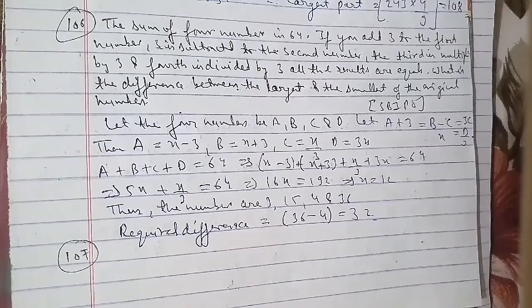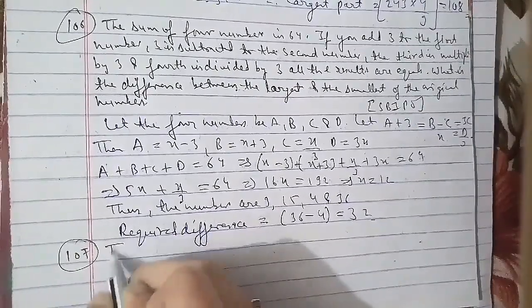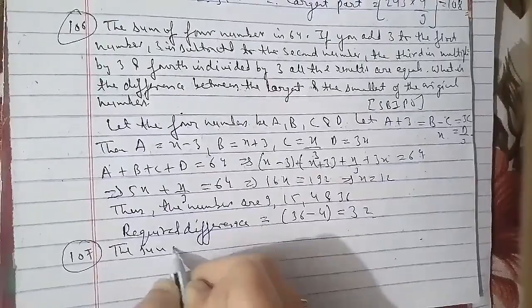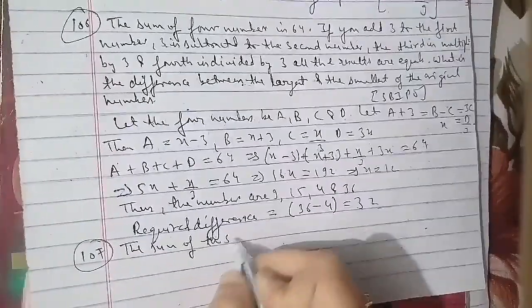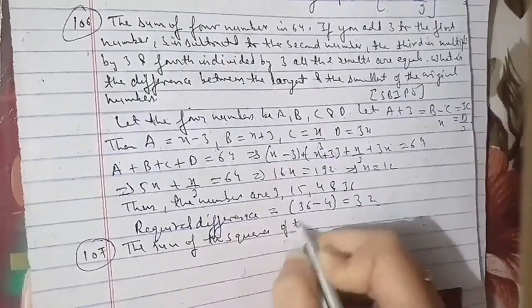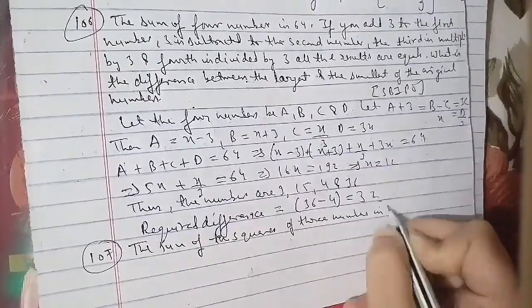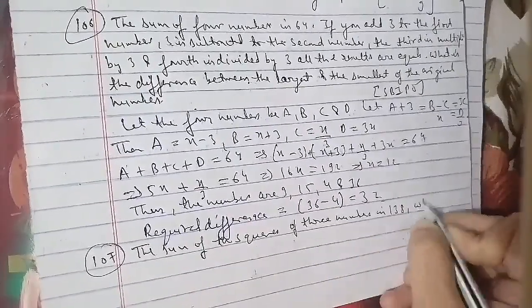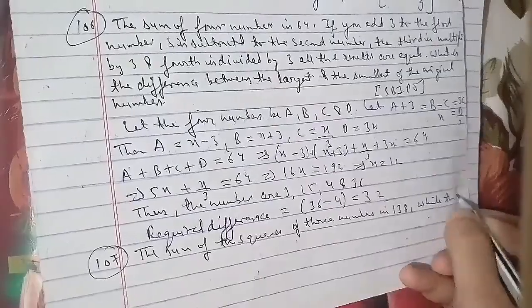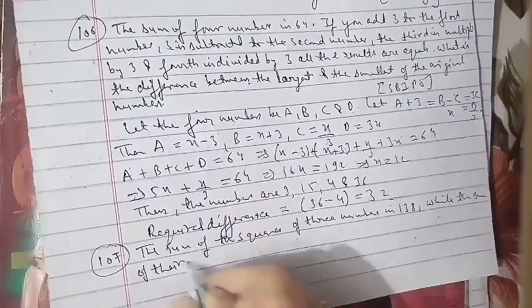So we'll go ahead with the solution for the same, and then we'll end it here. Let the numbers be A, B and C. Then a square plus b square plus c square equals 138, and ab plus bc plus ca equals 131.